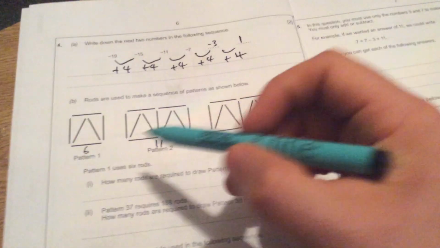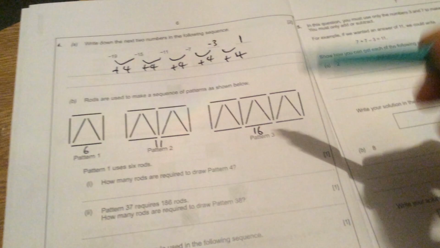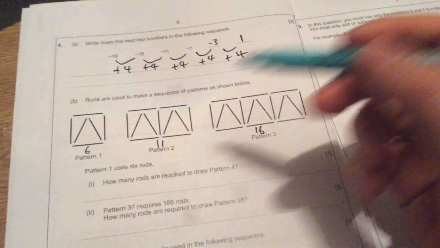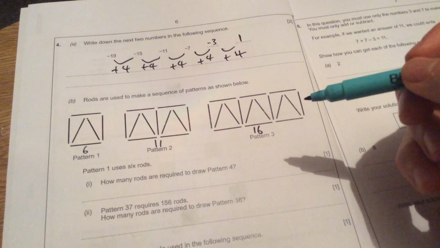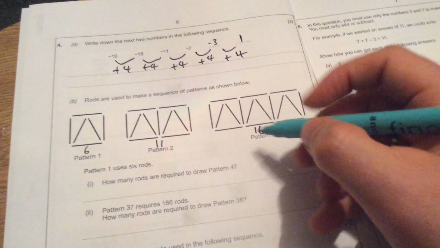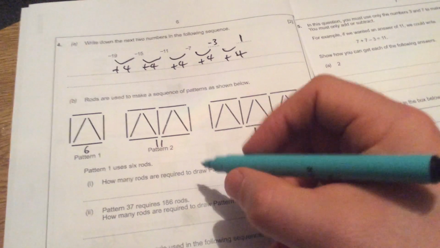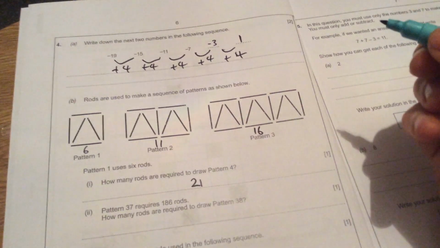16 rods. And that makes sense because this is going up in fives. Okay, so pattern 1 uses 6 rods. Okay, I've done that. How many rods are required in pattern 4, which would be the next pattern? So if it's going up in fives, I've got 16 on pattern 3. I'm adding 5 on, so pattern 4 will have 21 rods.